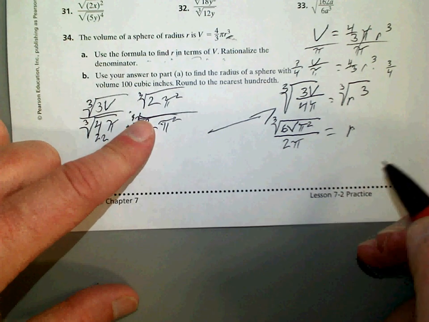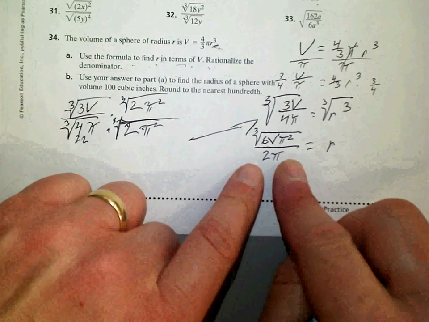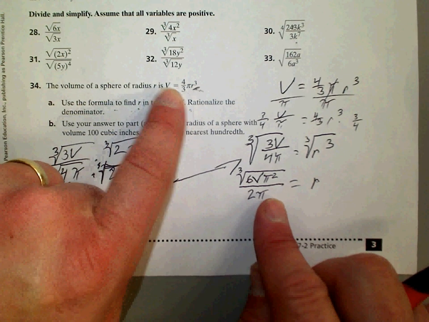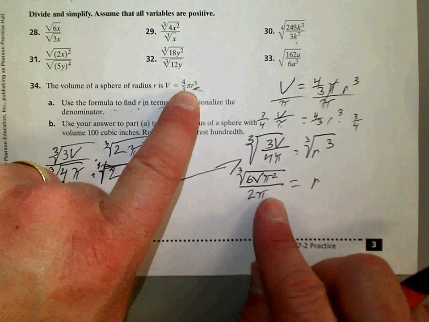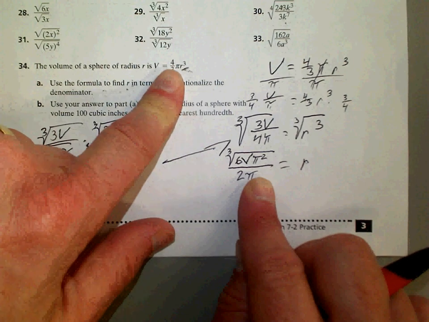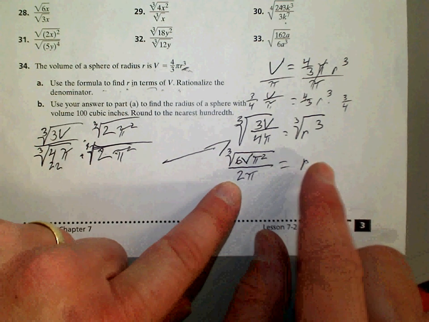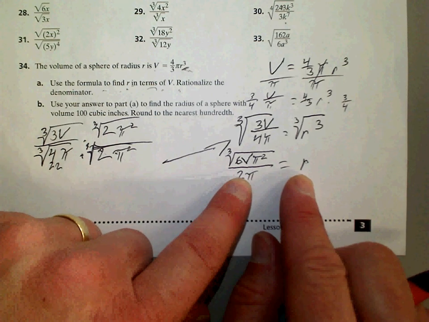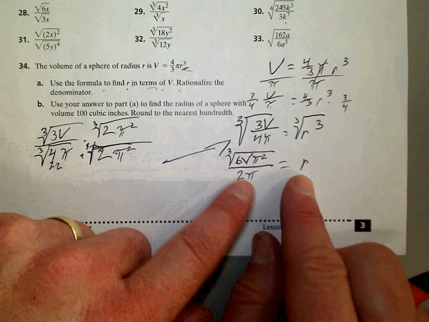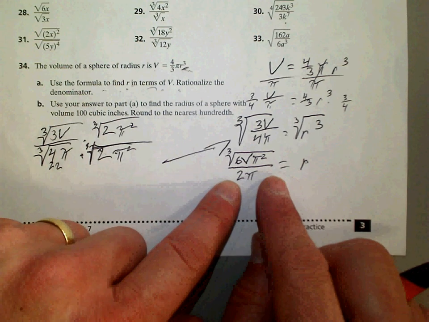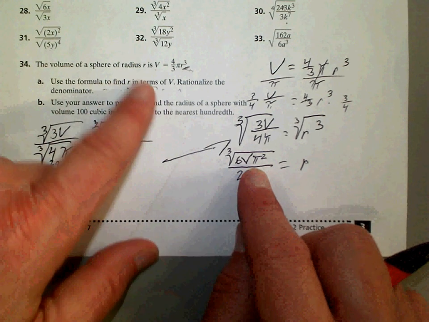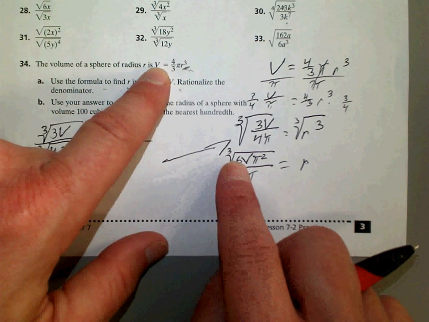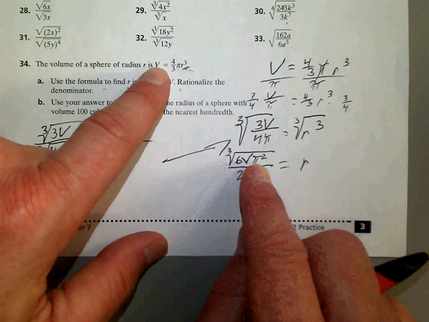There is a formula. So look at this cute formula right here. If you want to know the volume, just give me the radius, and I give you the volume. But if you want to go the other way, if you want to find the radius, this formula is not near as cute, is it? It's way more complicated, but we figured it out. We formulated it. We got from there to here: the cube root of 6 times the volume times pi squared, all over 2 times pi, will tell you the radius.